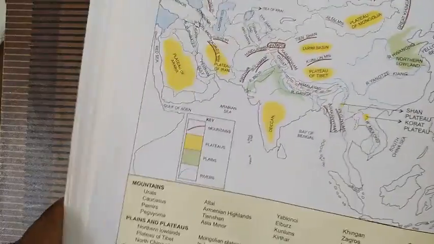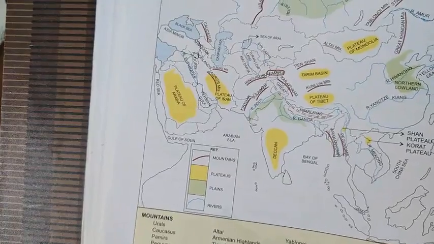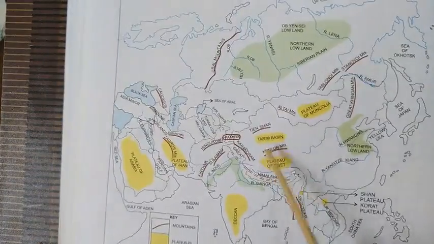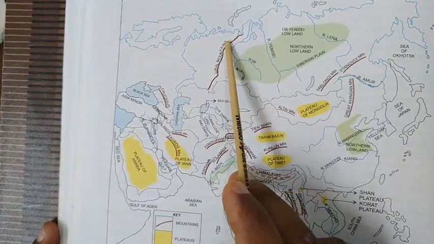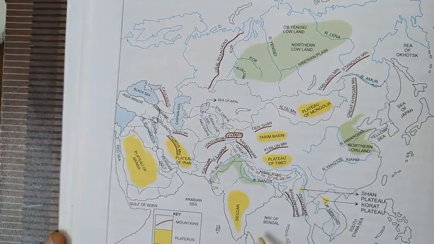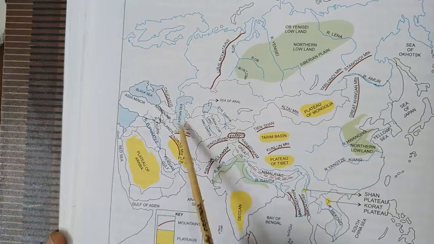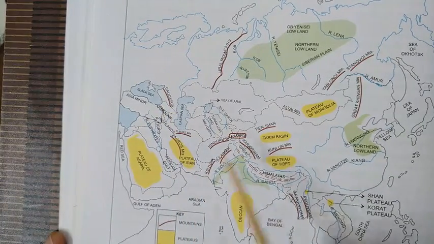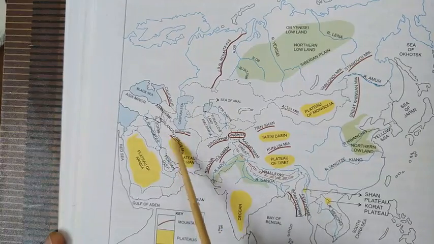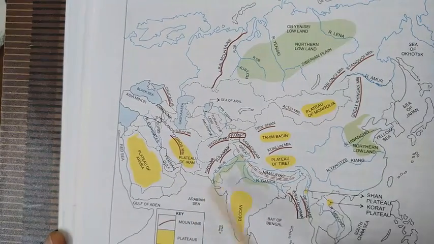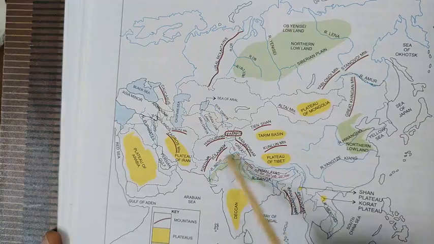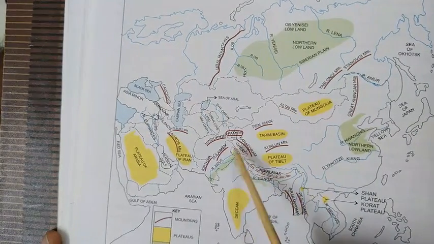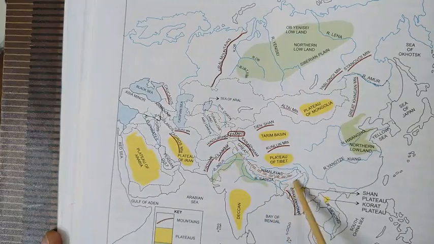So let's see some important mountains here in Asia. In Russia, first of all, this is the Ural mountain. Between the Black Sea and Caspian Sea, there is the Caucasus mountain. Just below the Caspian Sea in Iran, there is the Zagros. Then I have already shown you the Hindu Kush, Suleiman, Karakoram, Kunlun and Tian Shan. Then this is the great Himalayas, which radiates here and goes down.